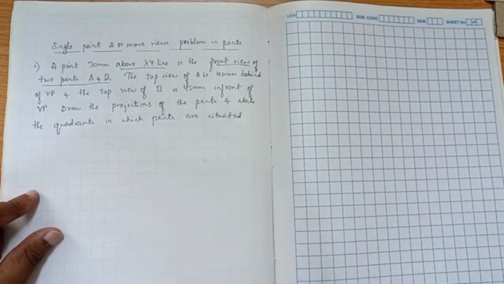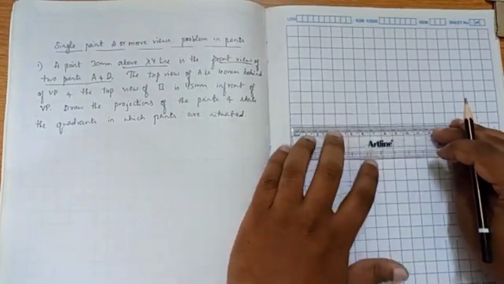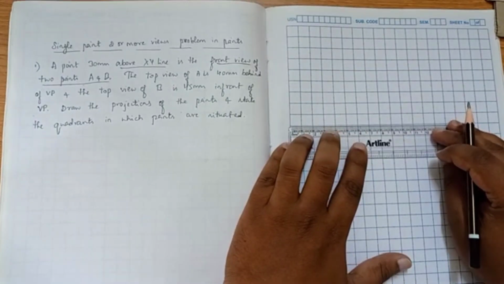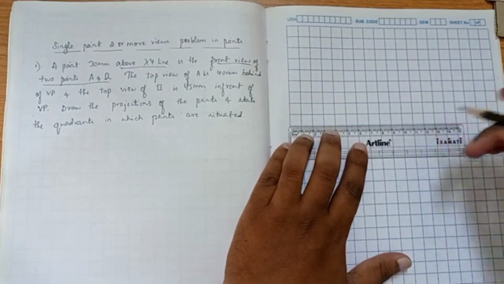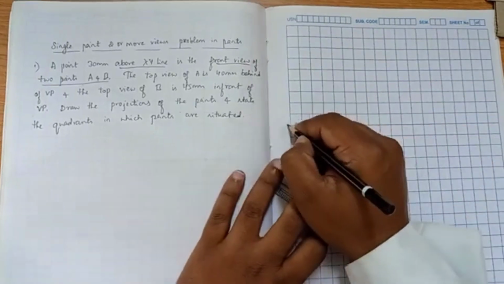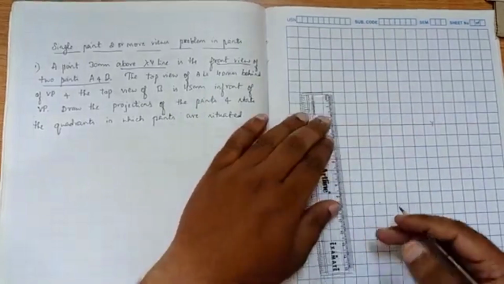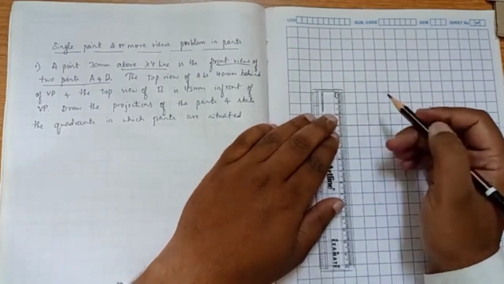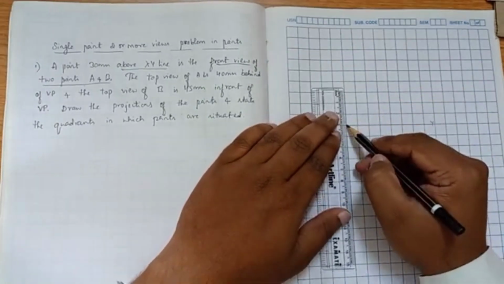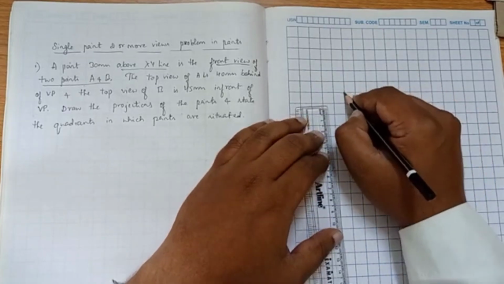So we will be proceeding with the question. This is another type of problem. In this problem he is mentioning 30 mm above the xy line, so we draw 30 and put a point.